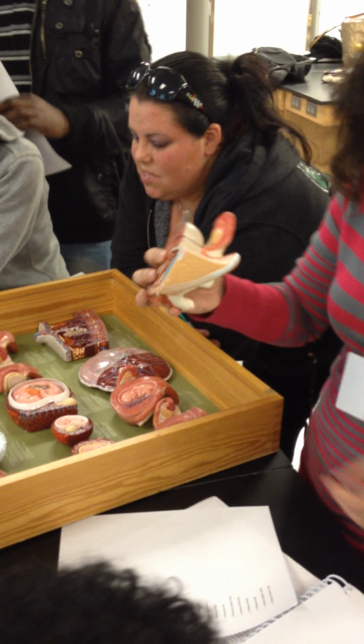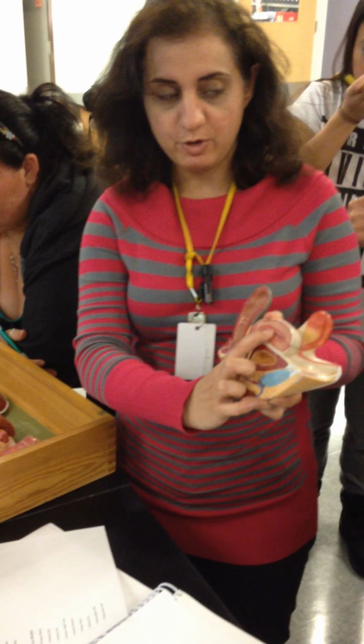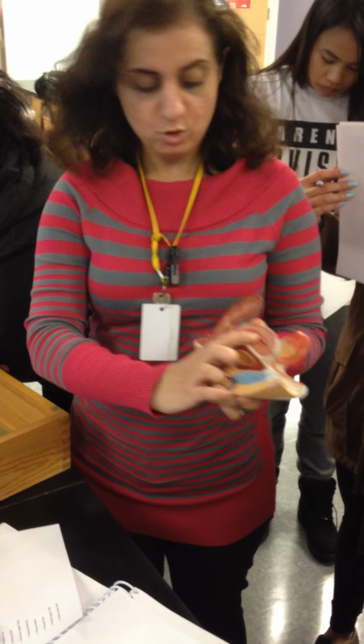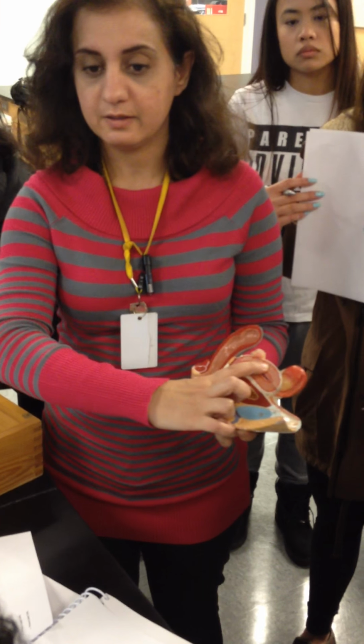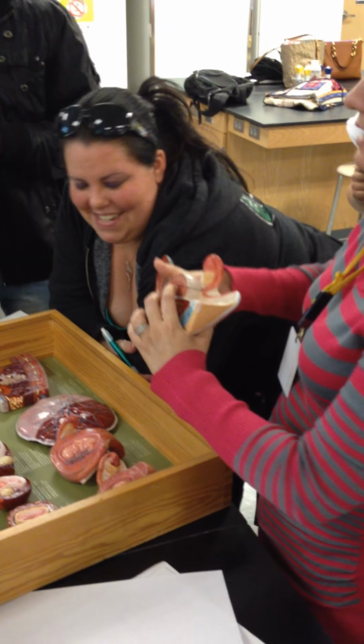So the layers of the uterus wall, make sure that you know them. Definitely I will ask you one of those in the test. If I put the pointer here, I mean endometrium here in the middle, myometrium around it, perimetrium. And then the uterine cavity is the cavity that you have in the middle.